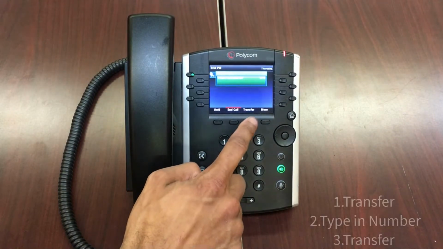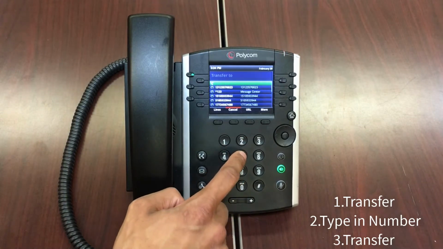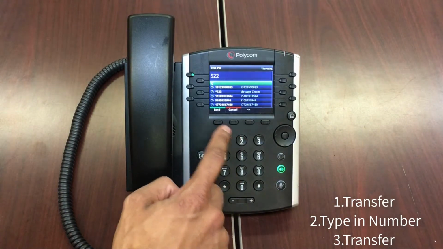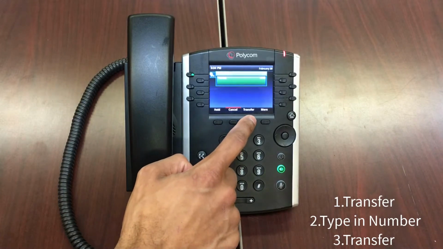Transfer will allow you to transfer a call to another person. So if I click transfer, I would type in the extension or the number that I would like to have transferred, and then click transfer.